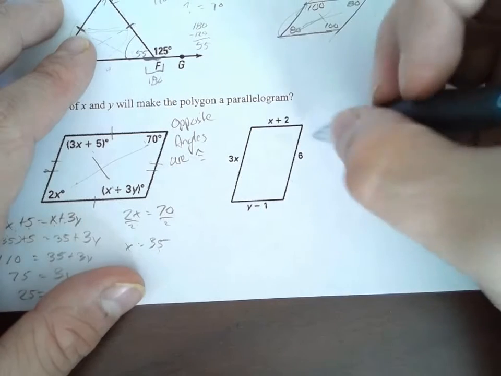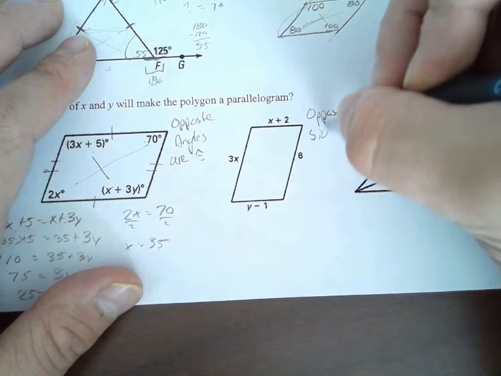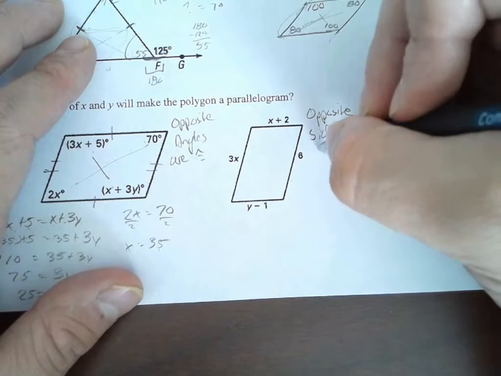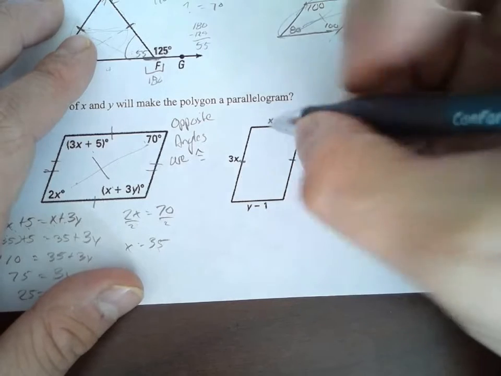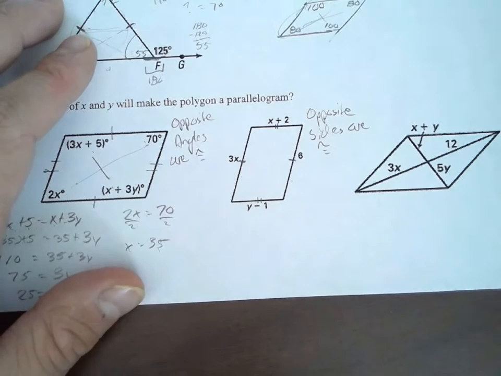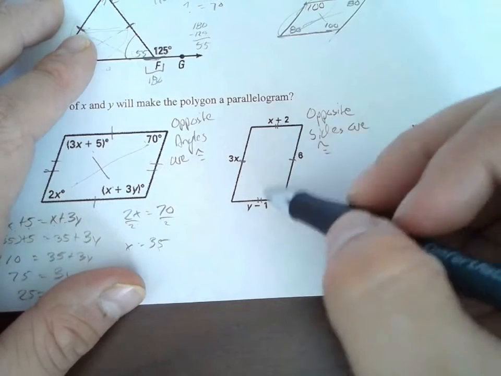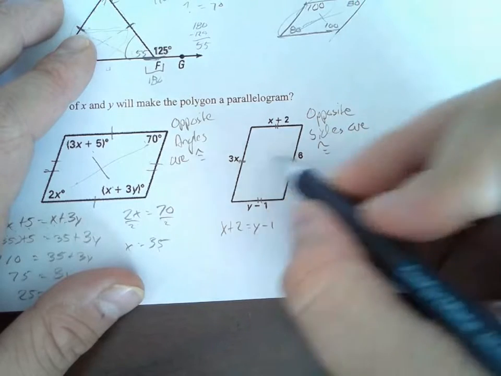Now here, opposite sides are congruent. So very simply, this side and this side are congruent, this side and this side are congruent. And if sides are congruent, you just set them equal. So you'll have this equal to this, and that equal to that.